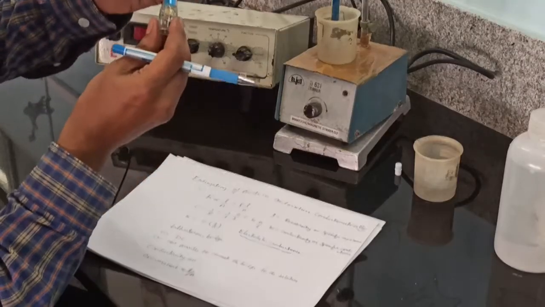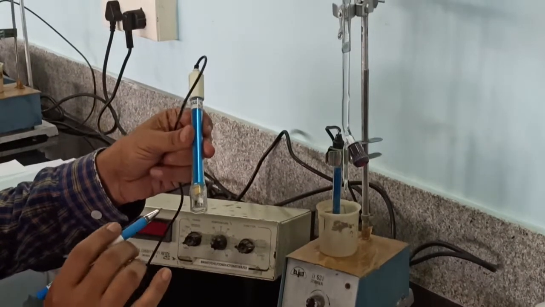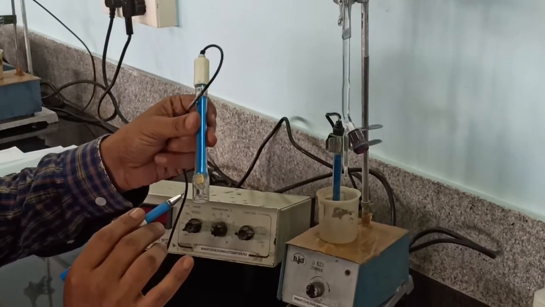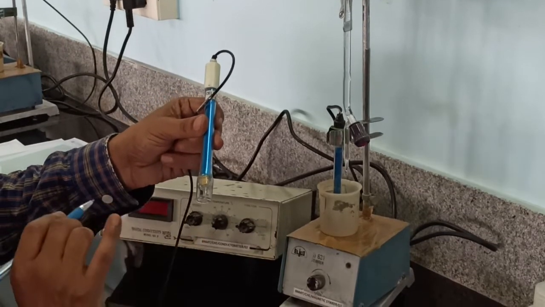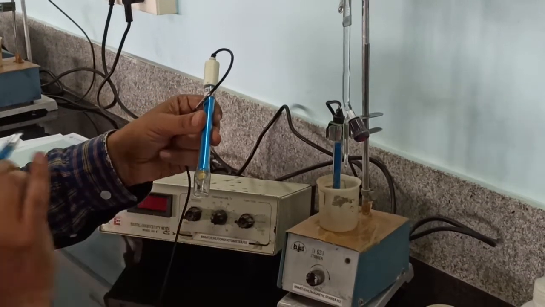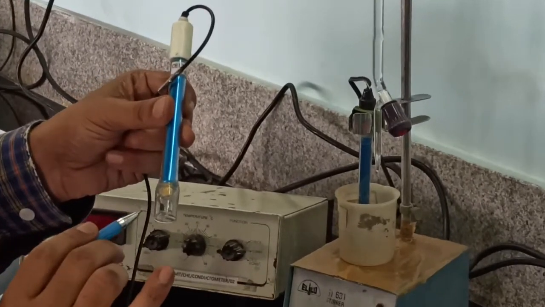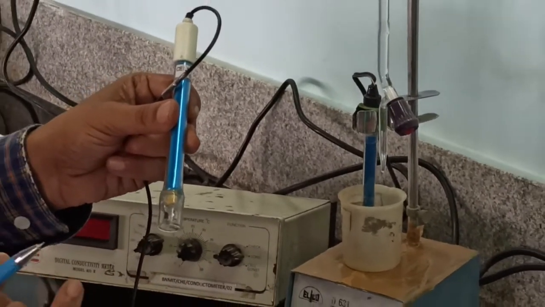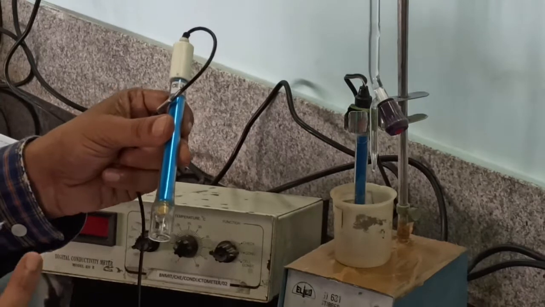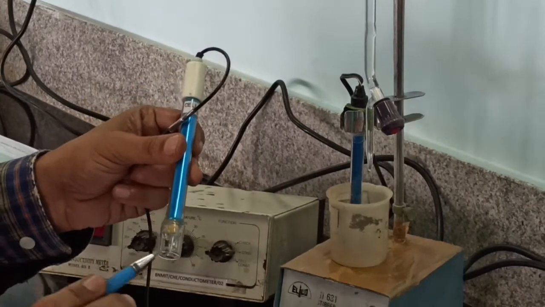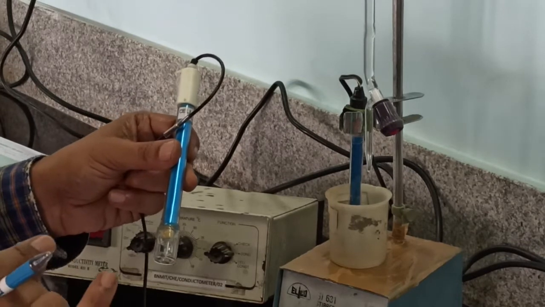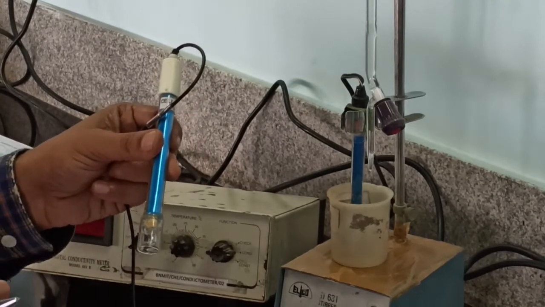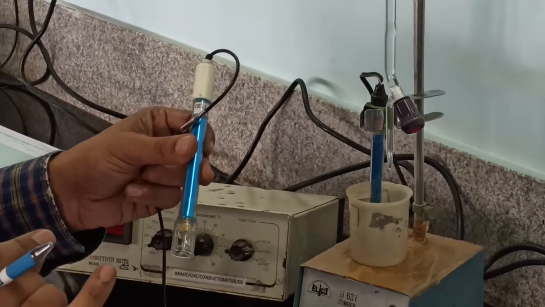This is the conductivity cell. It consists of two platinum electrodes coated with platinum black, separated by a desired distance and unit area of cross section. The solution between these two plates gives the measured conductance, but the observed conductance is not equal to the specific conductance because these two plates are not exactly 1 centimeter apart and the area of cross section is also not equal to 1 square centimeter.